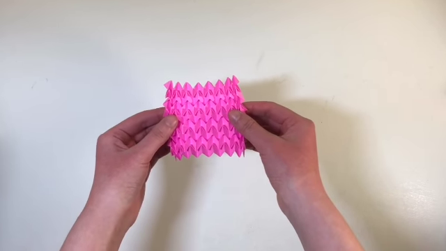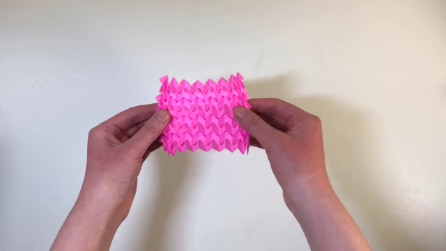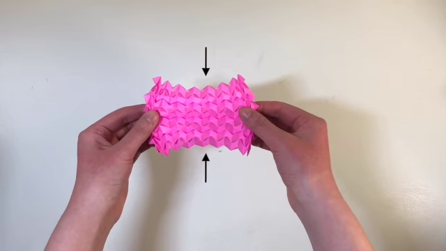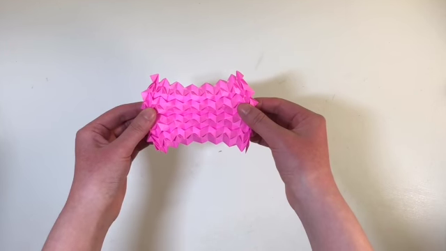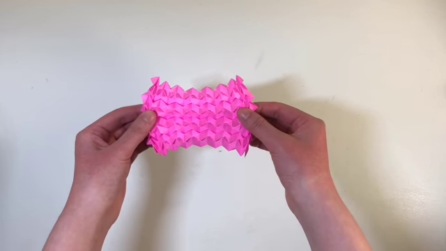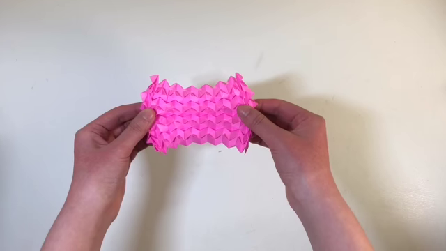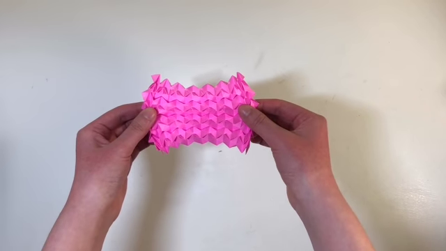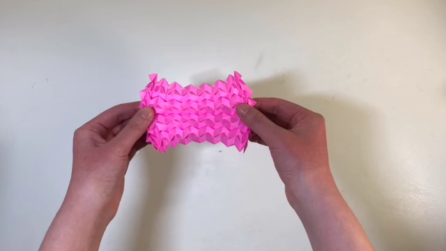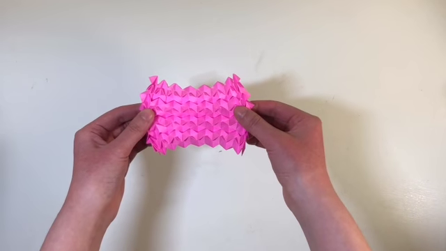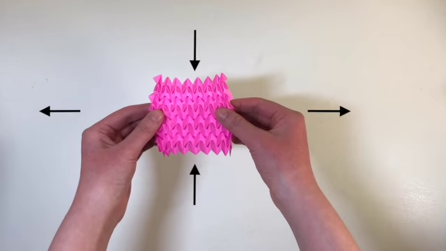As I'm pulling the tessellation longitudinally, it is getting smaller in the lateral direction. In other words, its distance along the lateral direction is shrinking. This is due to its negative lateral strain. This phenomenon is called the Poisson effect, which explains that a material when stretched along one axis is compressed along the perpendicular axis, like this.